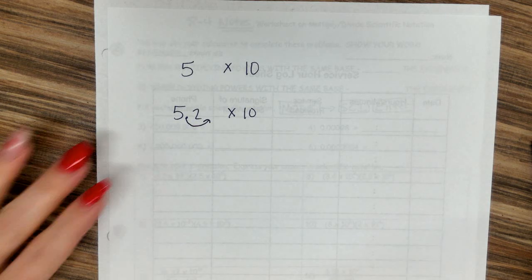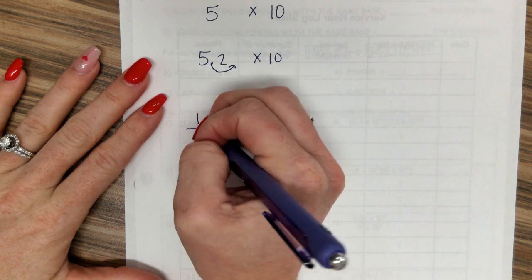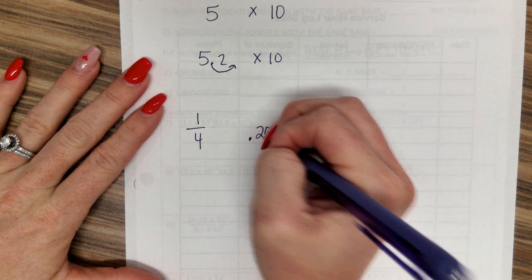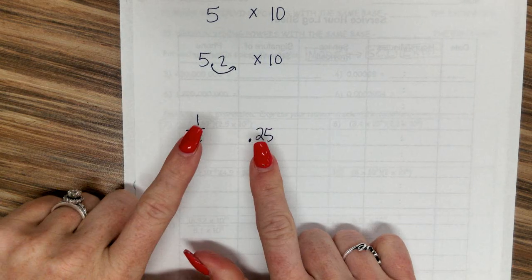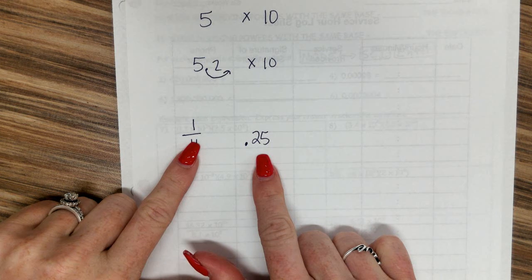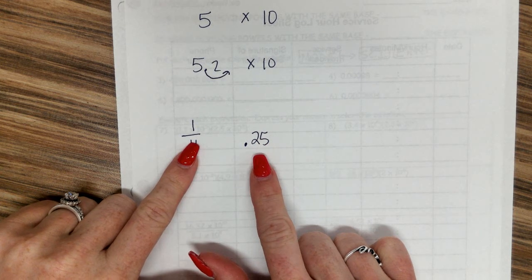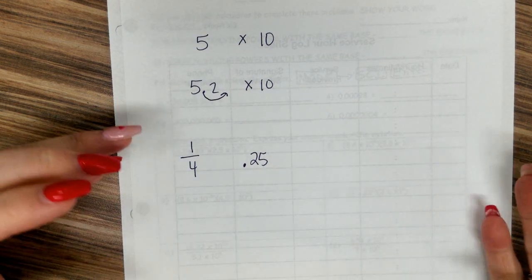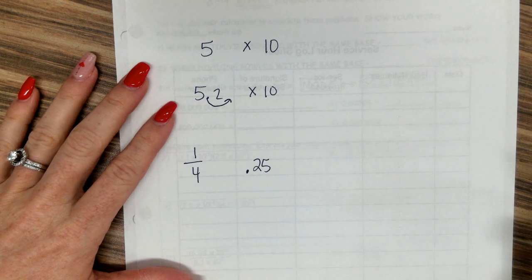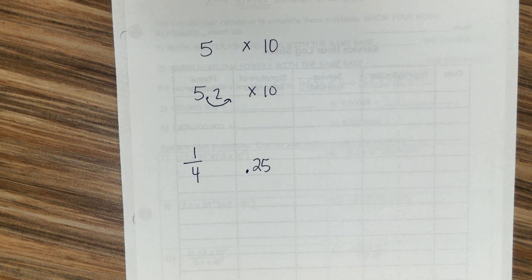So real quick, y'all know that I can write 1/4 as 25 cents. Yes? Do these have the exact same value? Yes, they're just written in different forms. So what I'm going to teach you today is how to write a number in another form without changing its value. Yes? Okay, so here's what scientific notation does.